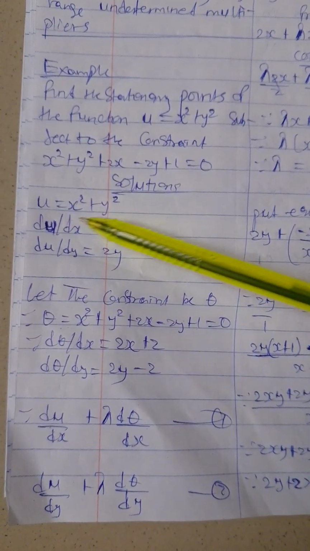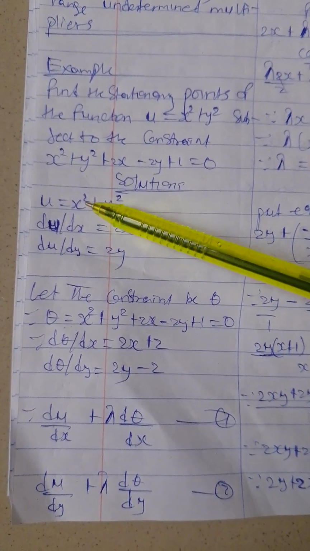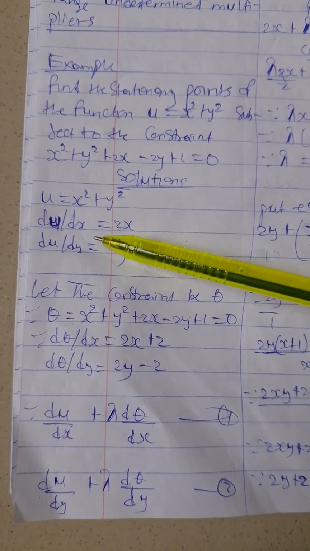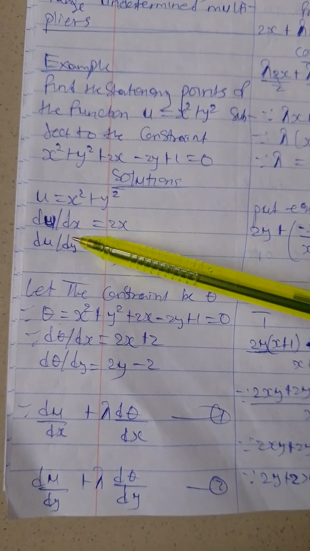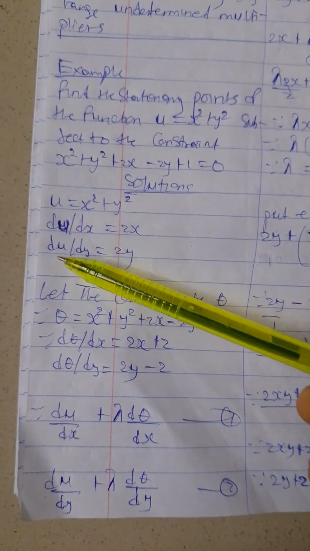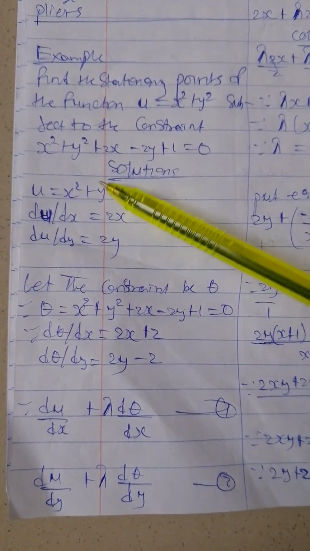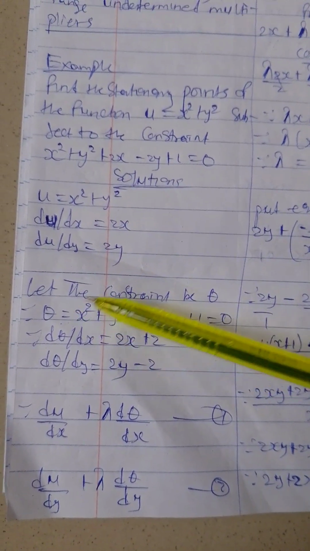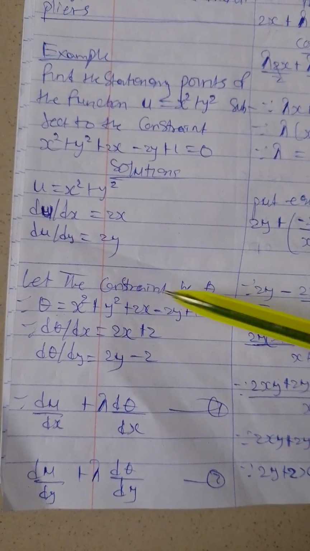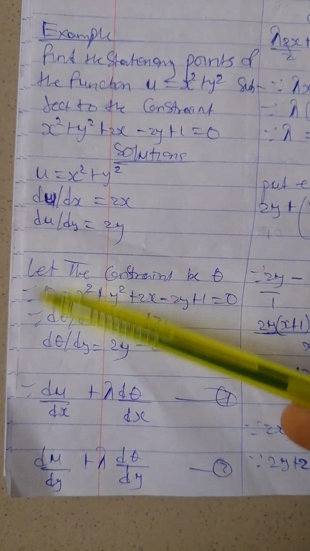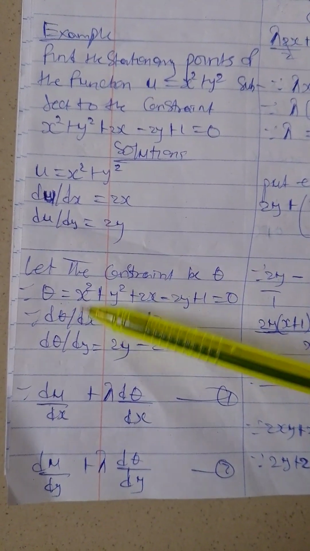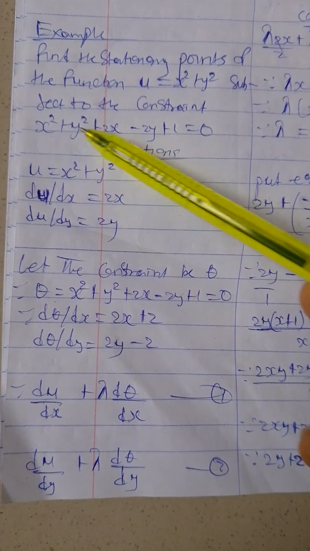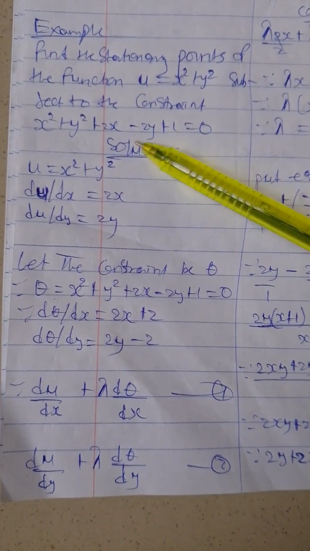in the u component, I'll find du over dx and du over dy. So du over dx means that under u we differentiate x, which here is 2x, and du over dy means that under u we differentiate y, which here is 2y. Therefore, let the constant be theta. So theta is equal to x squared plus y squared plus 2x minus 2y plus 1.